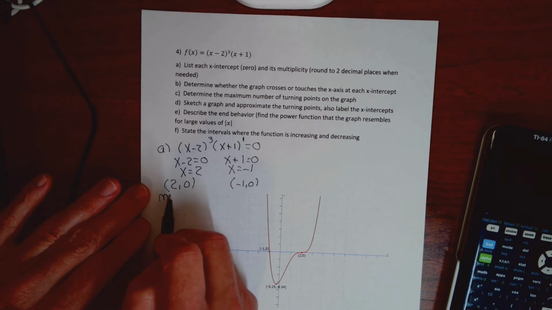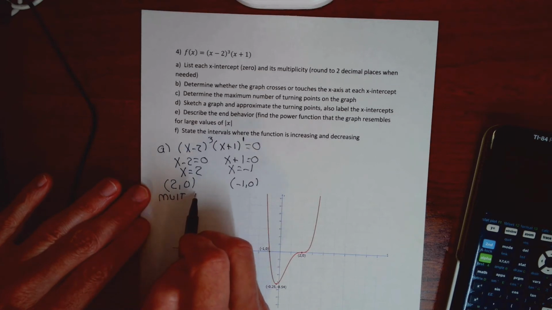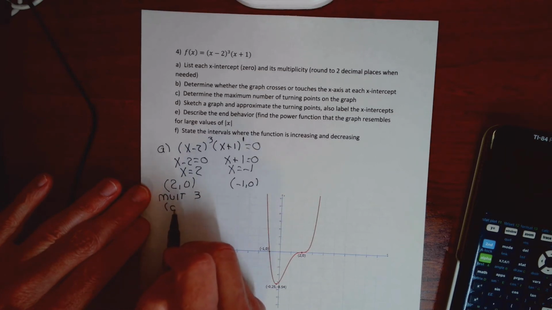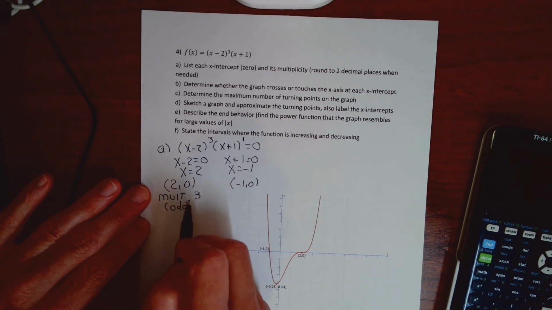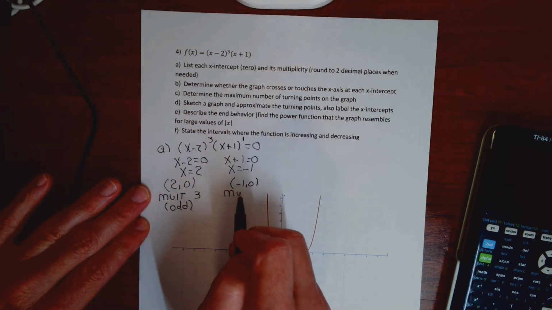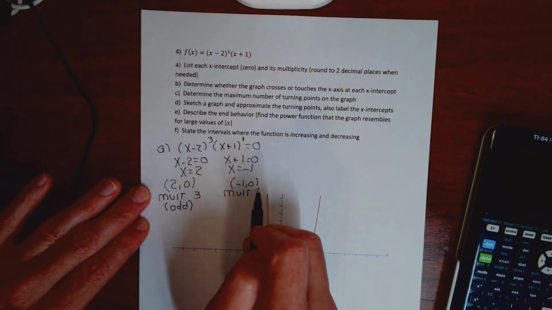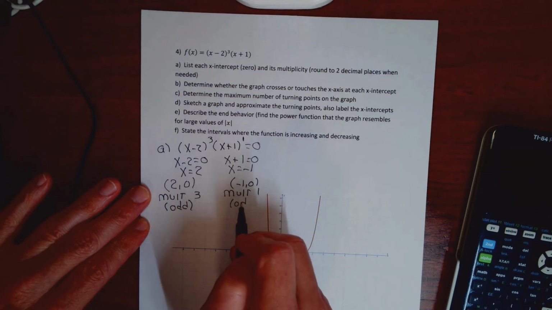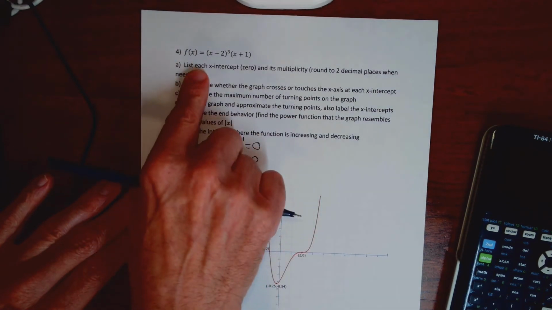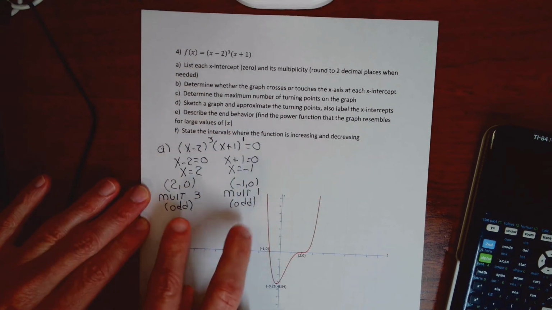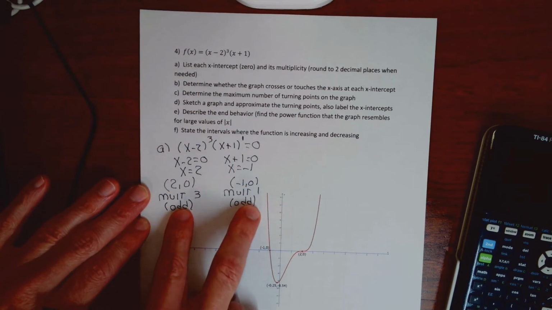The multiplicity of the (2, 0) is 3. More importantly, it's an odd number. The multiplicity of the (negative 1, 0) is 1. More importantly, it's an odd number. So that's everything I need for part A. I've listed both x-intercepts and told their multiplicity.